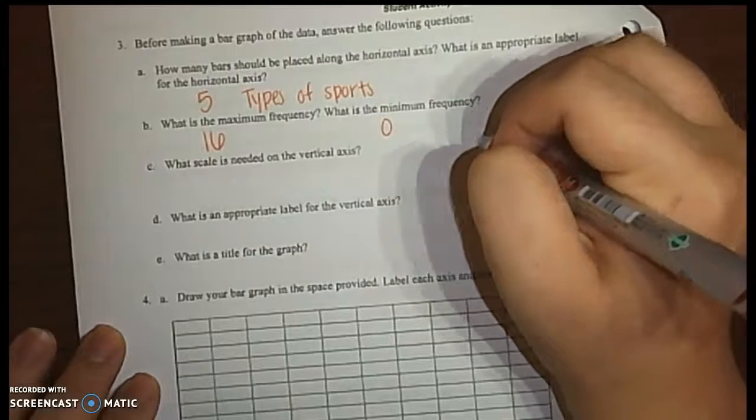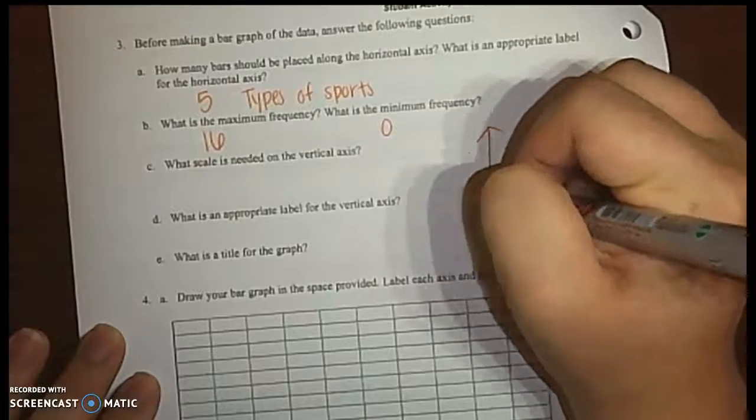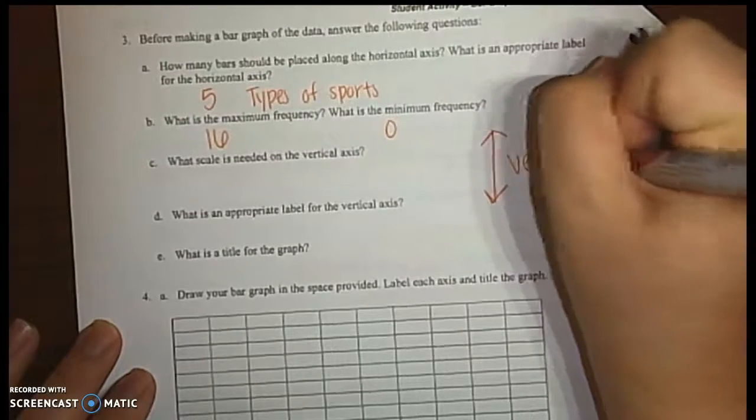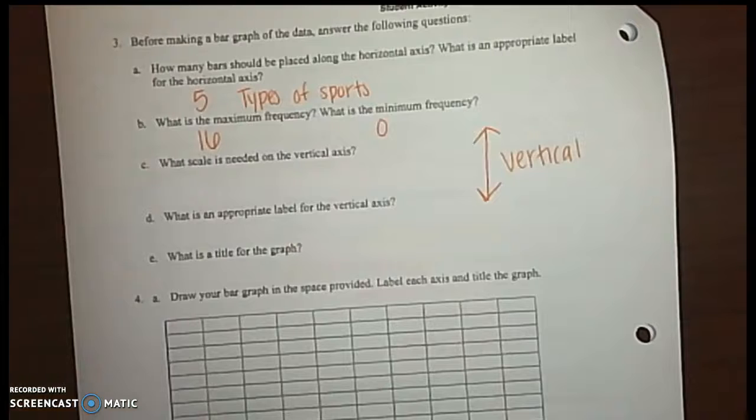On C, it says, what scale is needed on the vertical axis? Now, when we talk about a vertical axis, we are talking about going up and down. So vertical is up and down, and horizontal is side to side.